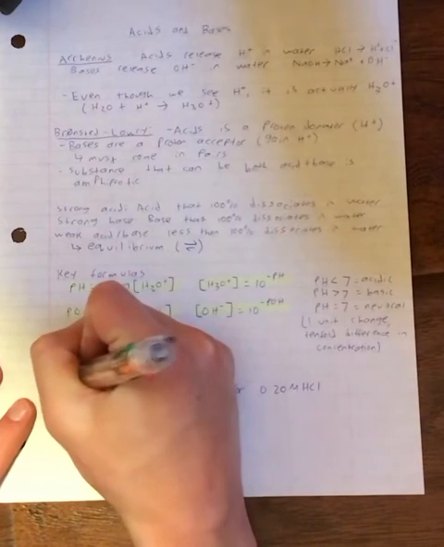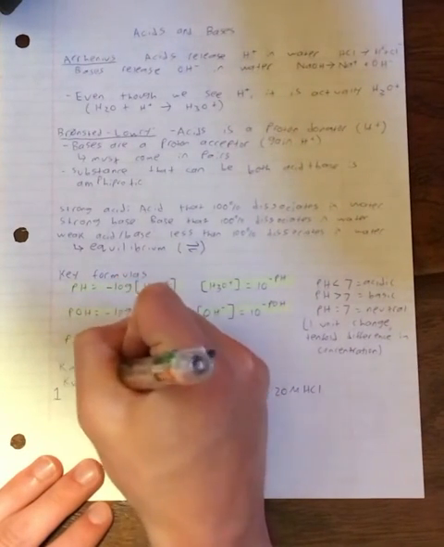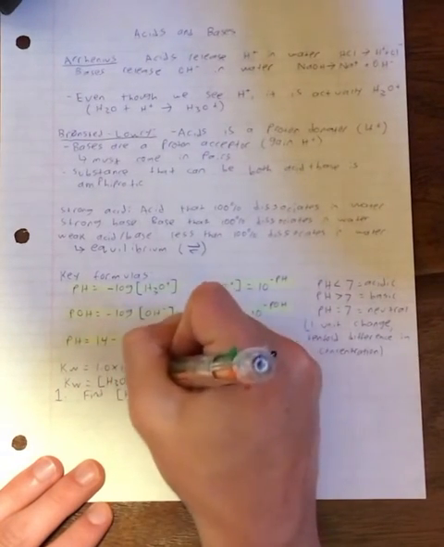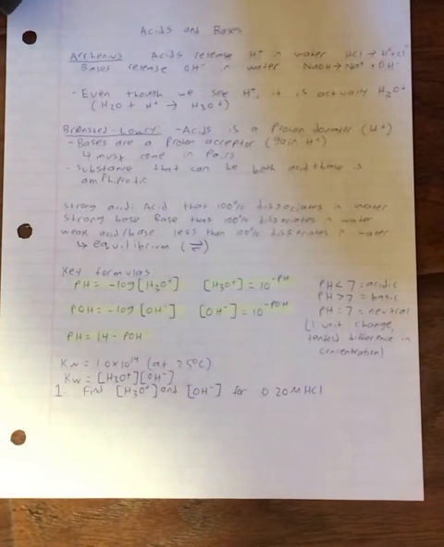Kw, here's one other formula I forgot to include. Kw equals H3O plus multiplied by OH minus. So the concentration of hydronium times the concentration of hydroxide equals Kw. Okay. Now we can perform this question.